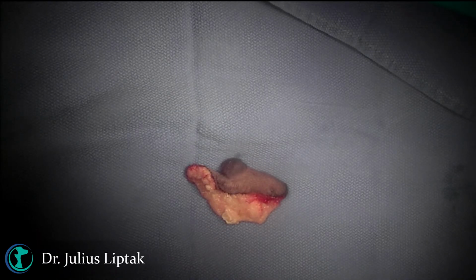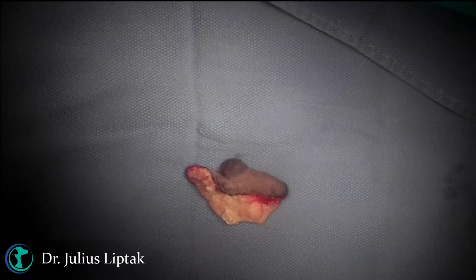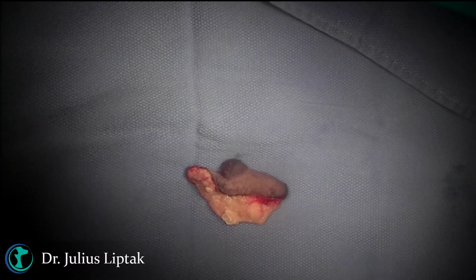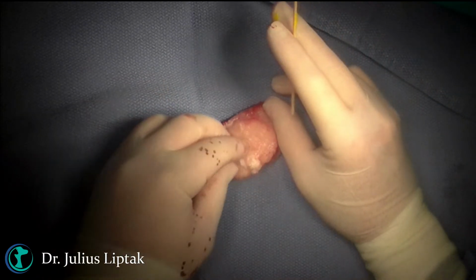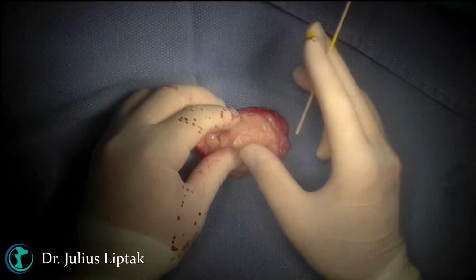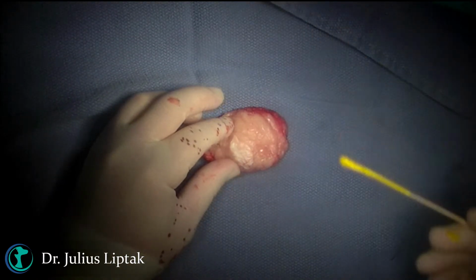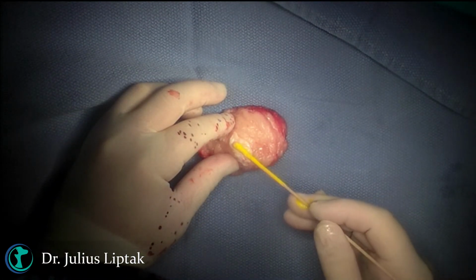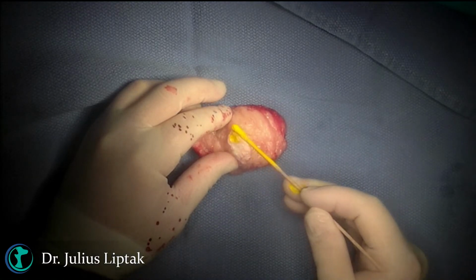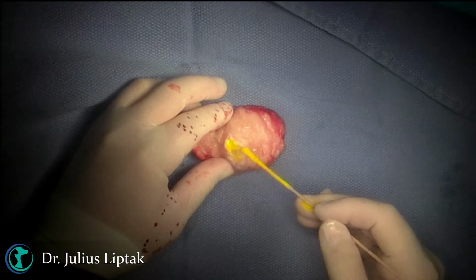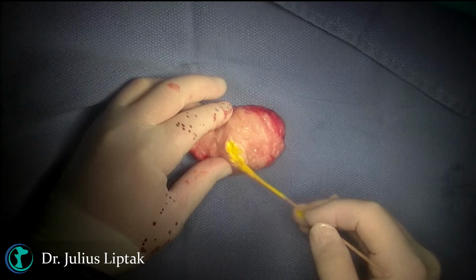Okay, so we're just going to ink this sample now. Our pathologist likes me to use yellow ink because it stands out quite well from the purple and pink of the H&E stain. So this is the deep margin that we're inking here.